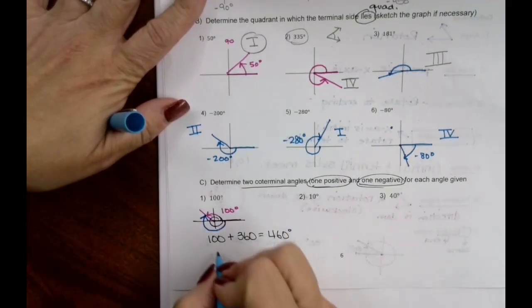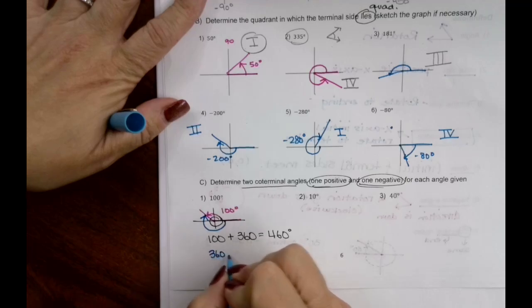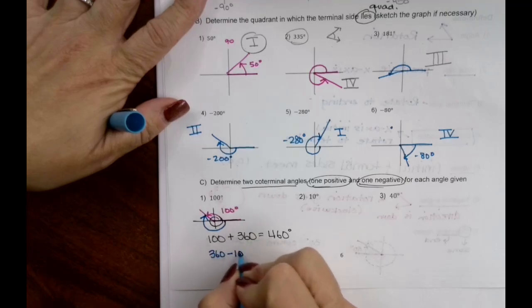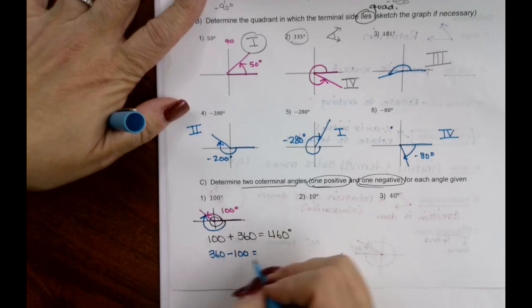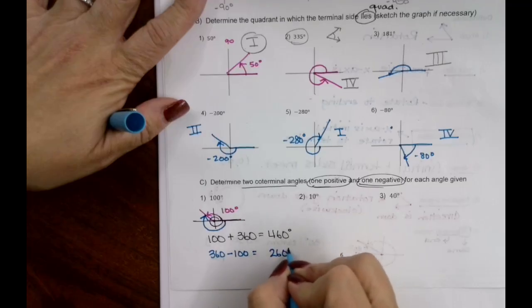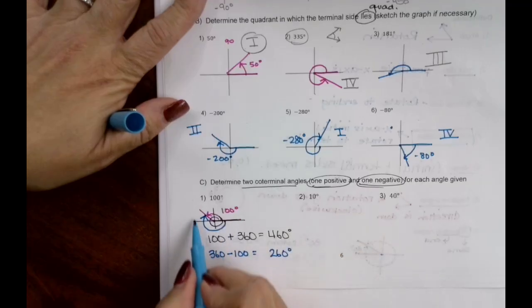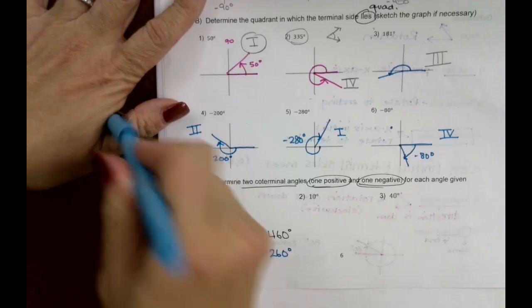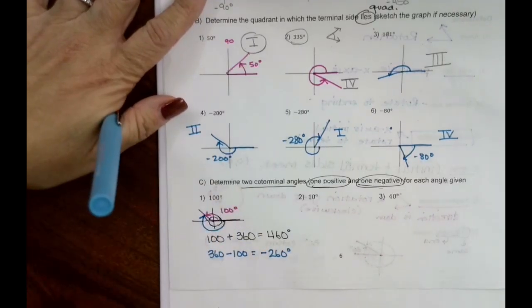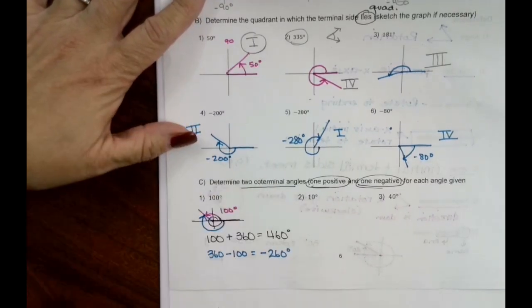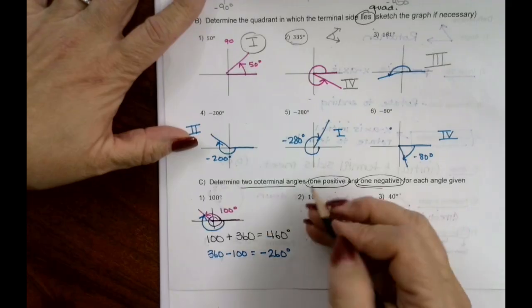Now, if I think about my negative angle, I'm going this direction. So what I have here is 360 minus 100. And so this value here is 260 degrees. But remember, I went in the negative, so it's negative 260 degrees. So negative 260 is my coterminal. All right, let me look at this one.